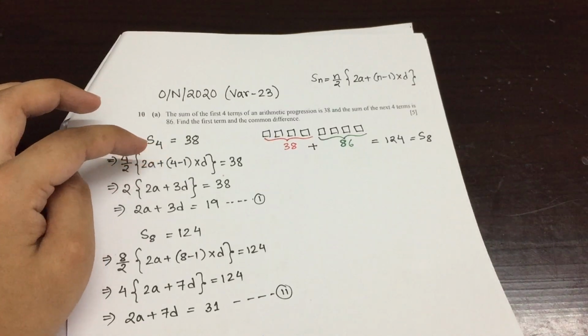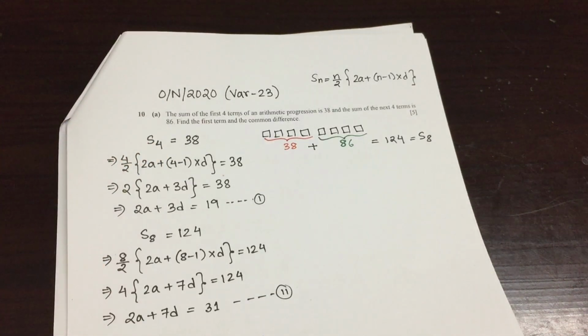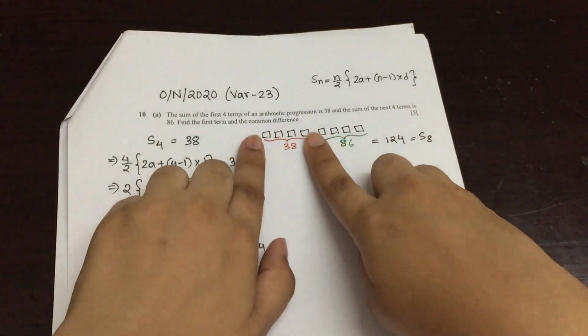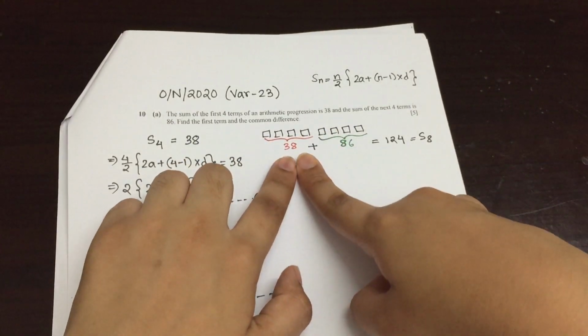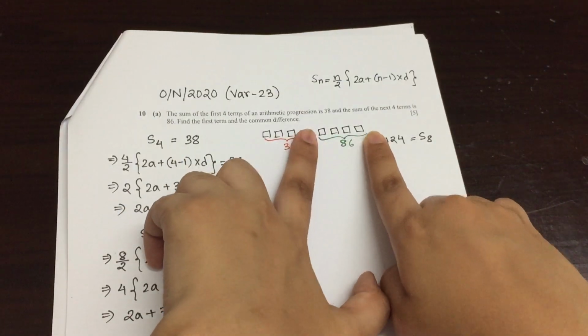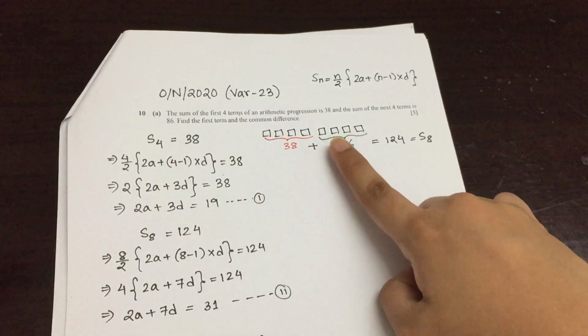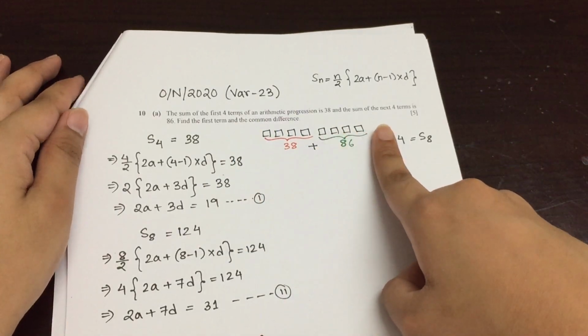The sum of the first 4 terms of an arithmetic progression is 38 and the sum of the next 4 terms is 86. Find the first term and the common difference. So this is quite a tricky question because there are a total of 8 terms. For the first 4 terms, the sum is 38, and for the next 4 terms, the sum is 86. But we don't actually know the numbers here.